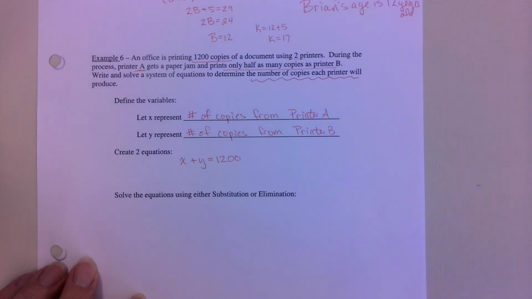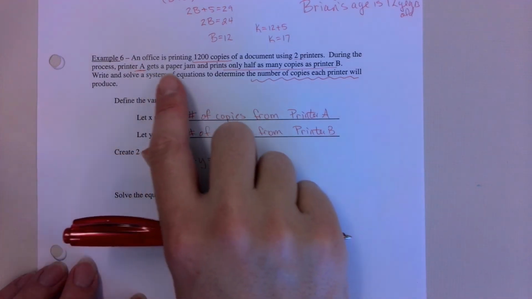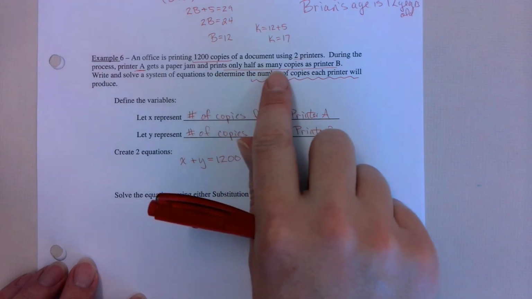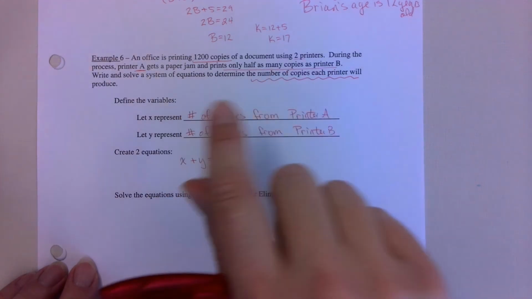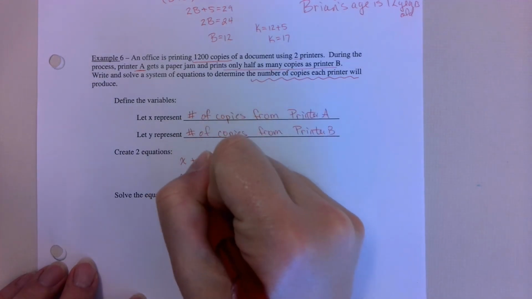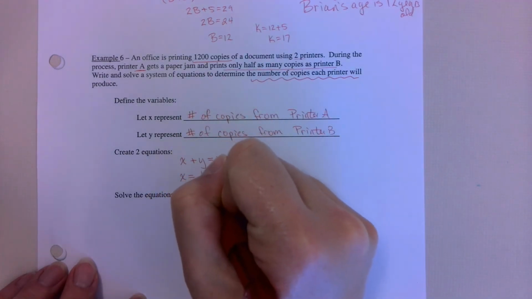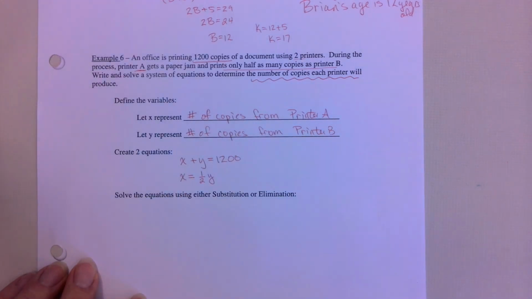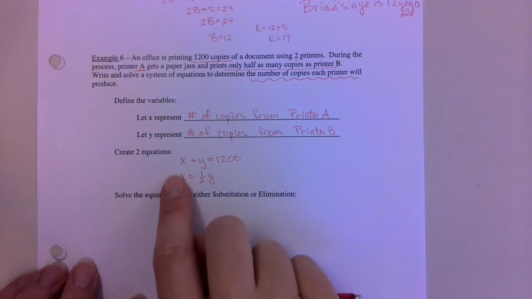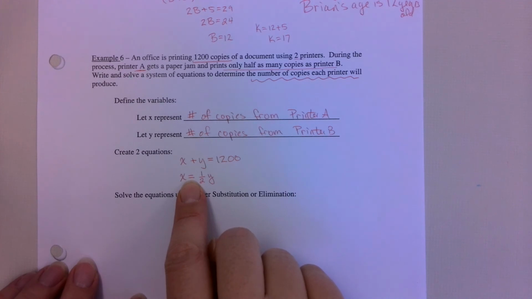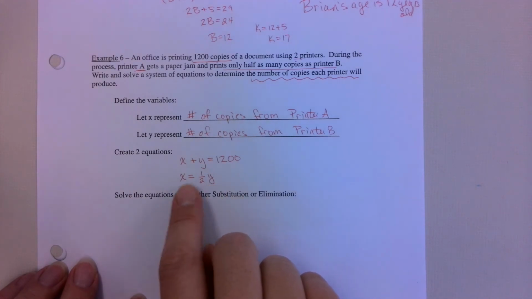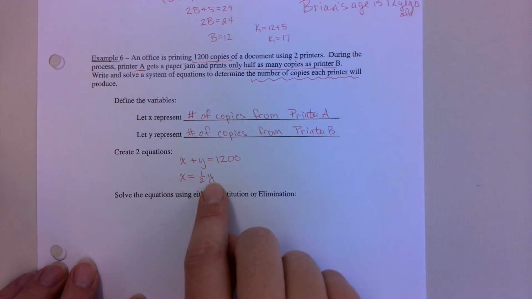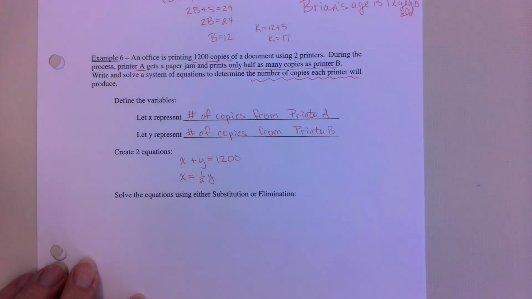Now the other one comes in sentence form. Printer A prints only half as many as printer B. Okay, so we have to think about this for a minute. Printer A, X, the copies on printer A is equal to half of printer B. Just like that, all right? Printer A puts out or gives or equals or yields half of the other printer. So a lot of us want to take half of printer A, but this has half of Y. So this is going to give us less for X value there.